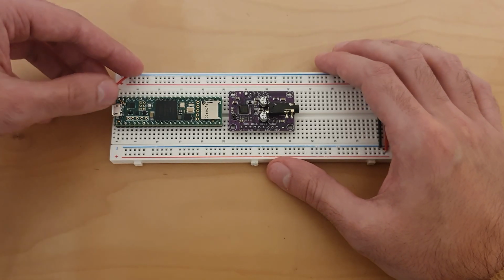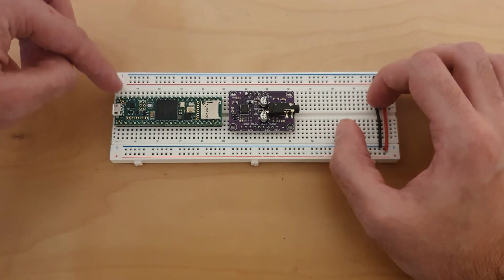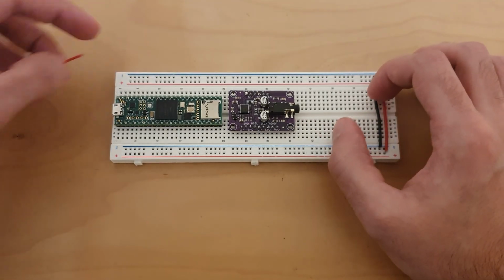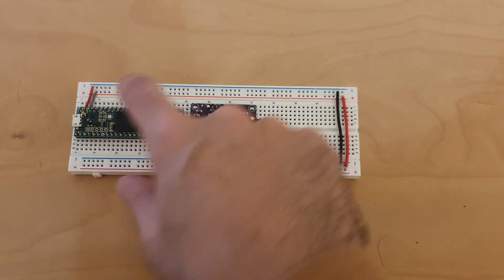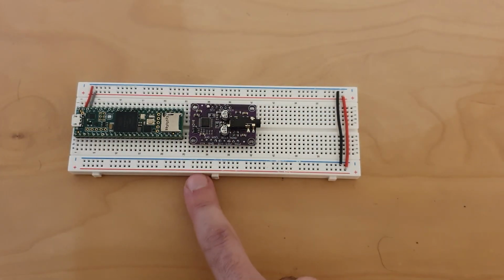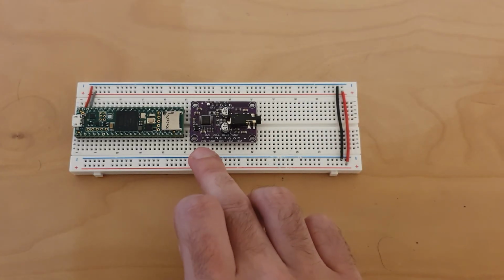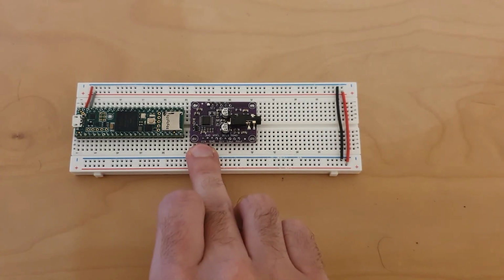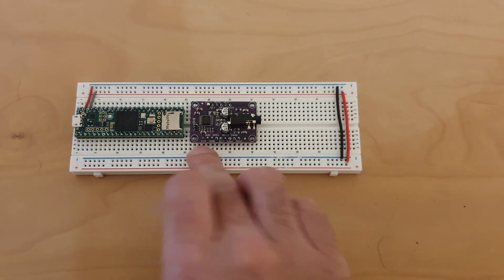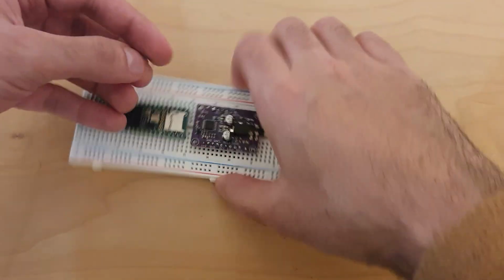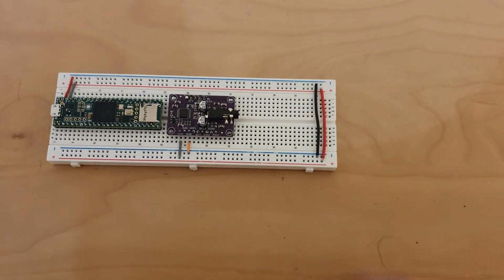So we're going to hook up the 3.3 side to the plus and then the ground to the minus. So once you've done that, these rails will now be powered with 3.3 volts, and so we can use them to power the DAC module, which has a V in pin, which stands for voltage in, and a ground pin. So we're going to hook those up now. So now our DAC module is going to be powered by the Teensy.